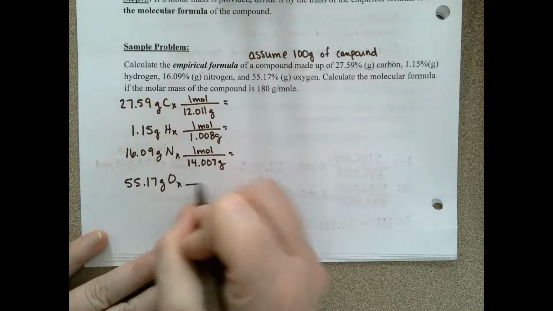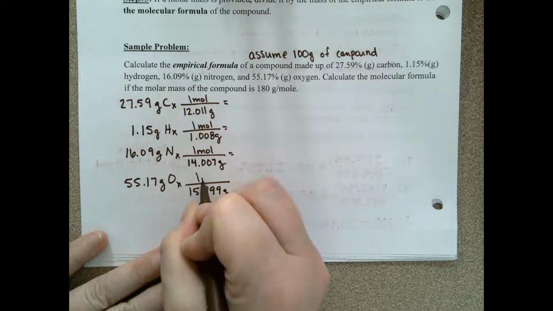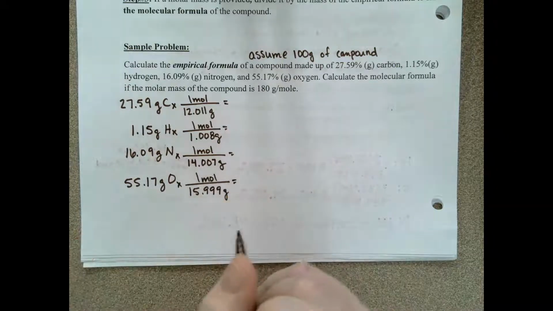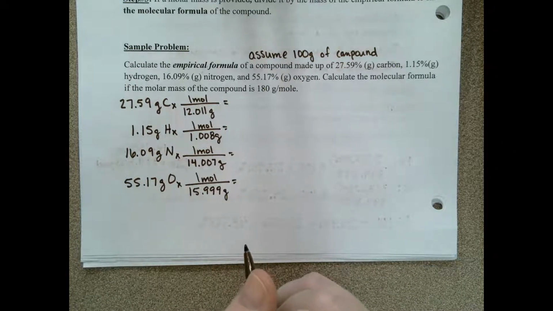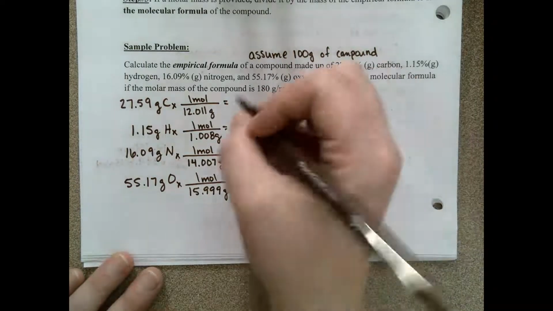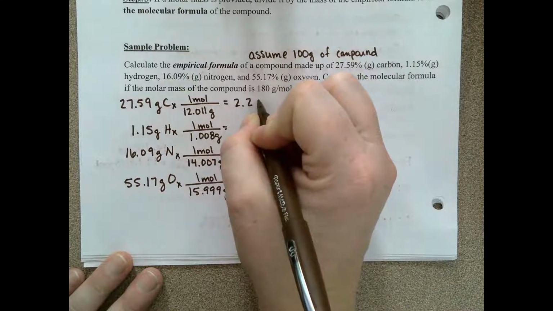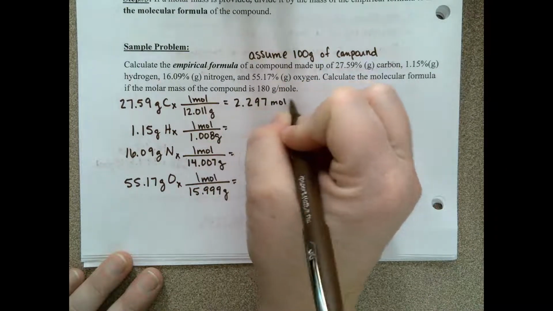And then oxygen. So calculate all of your moles, and you should have 2.297, 1.14, 1.149, 3.448 moles.